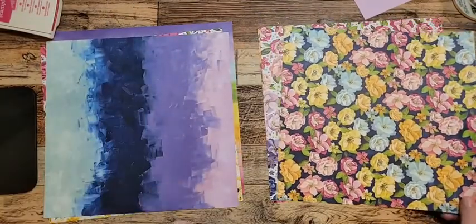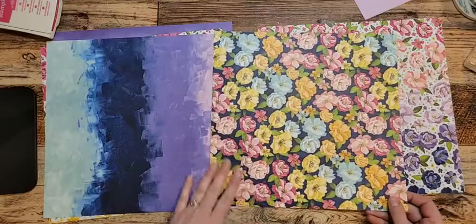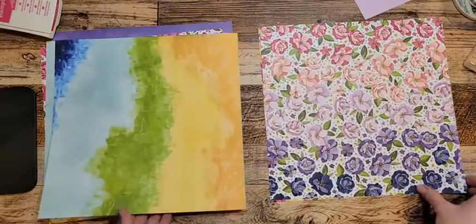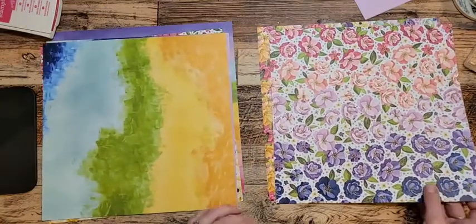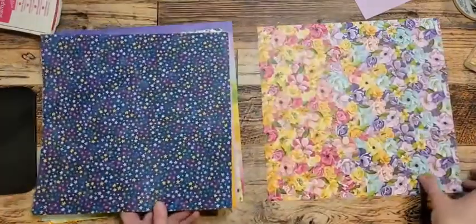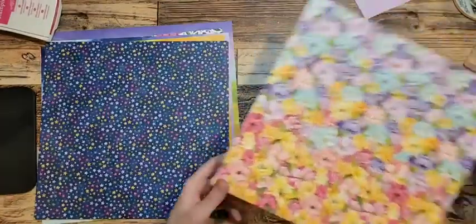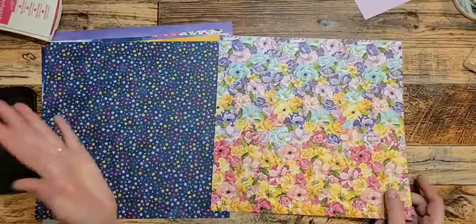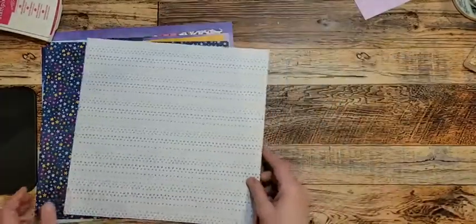Beautiful painted backgrounds. Beautiful colors, such fun springy colors. I am just absolutely in love. And then this one, I think, oh, I love them all. I think they're just gorgeous.